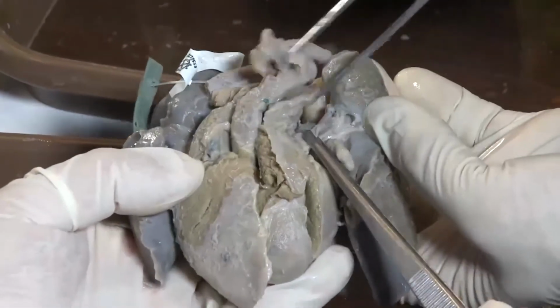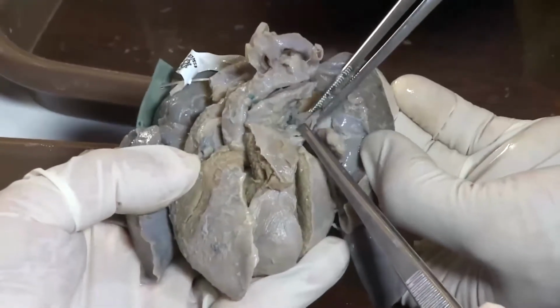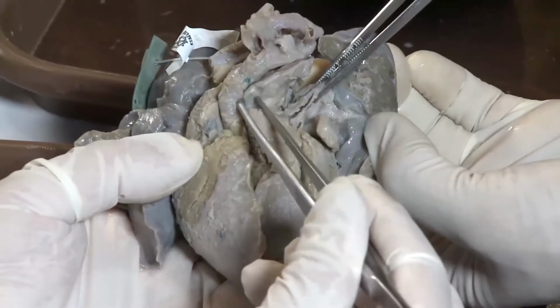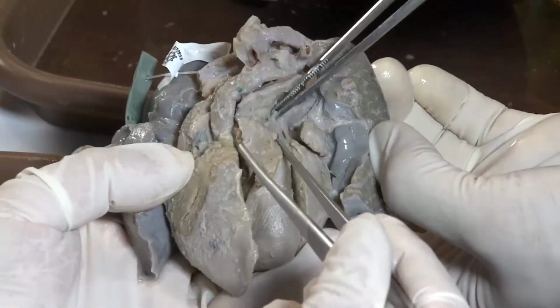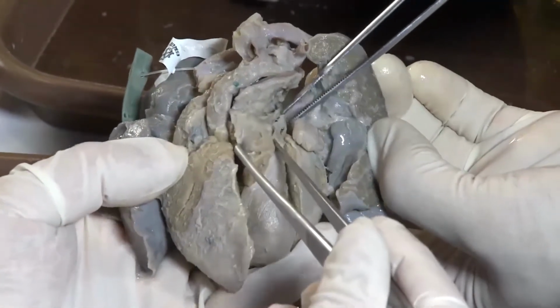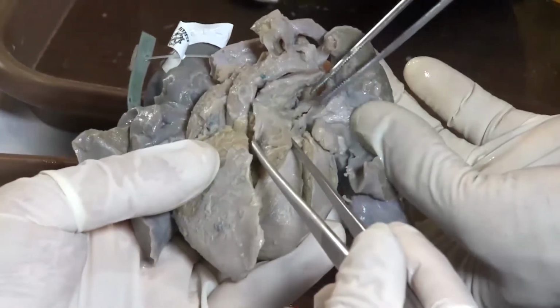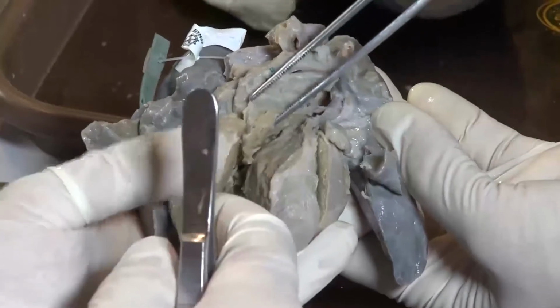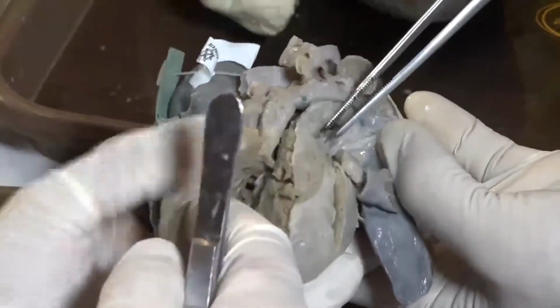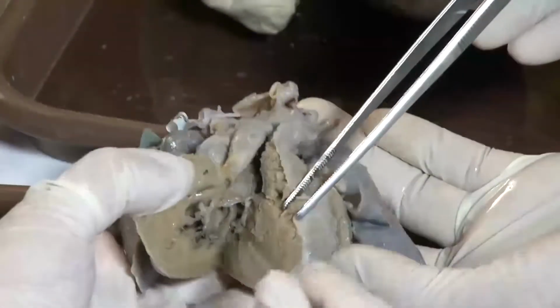So yes, this is the pulmonary artery, and this is the aorta. So it's similar to tetralogy of Fallot, but it's hard to call this normally related. Yeah, but it is not that very important. Anyway, opening the right ventricle.